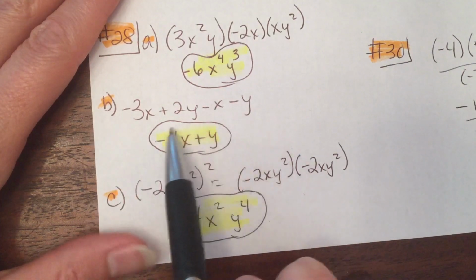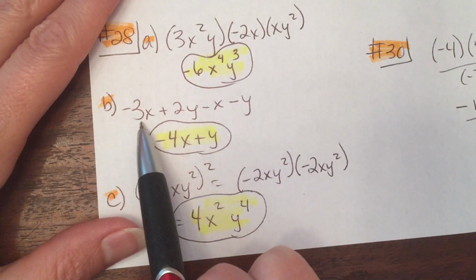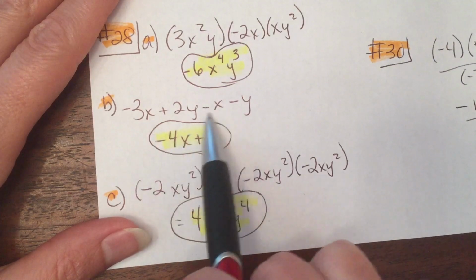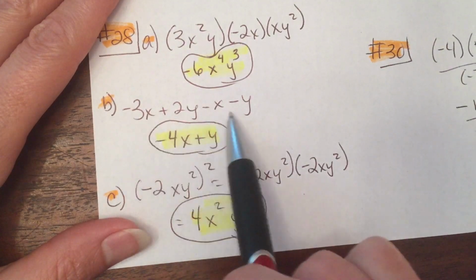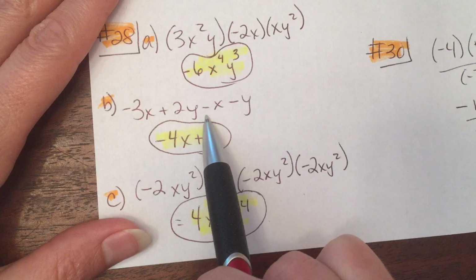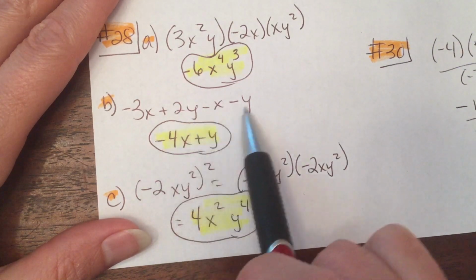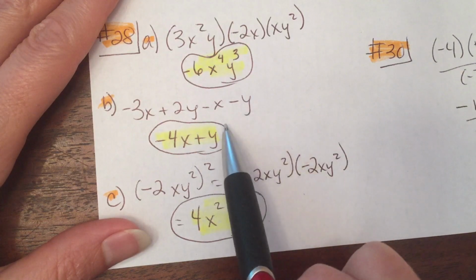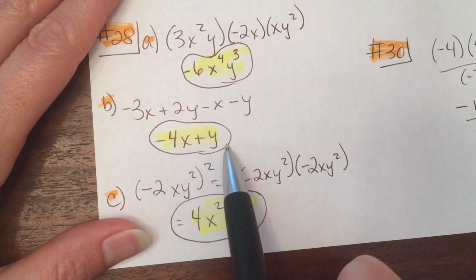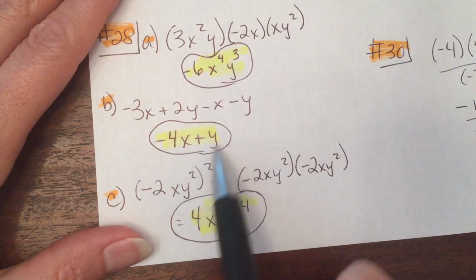Okay, combine like terms. Here's an x, here's an x. So I've got negative 3x here and another negative x. That gives me negative 4x. Combine my y's: positive 2y, negative 1y, positive 2 and negative 1 make positive 1y. So negative 4x plus y.